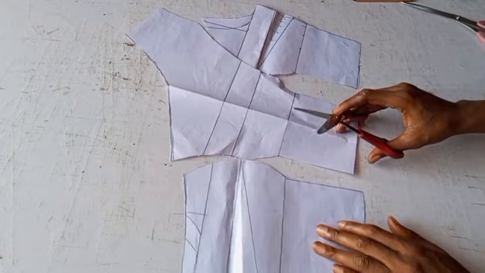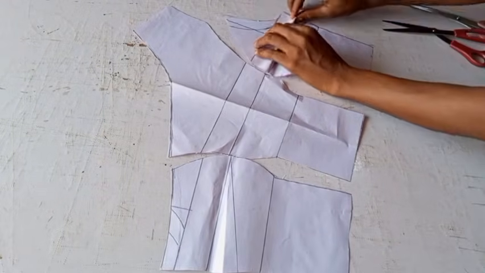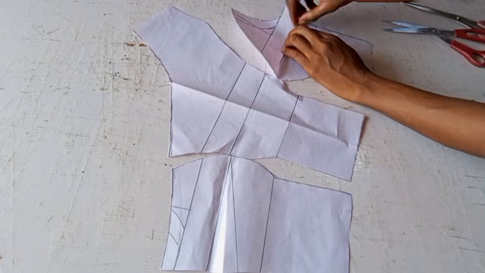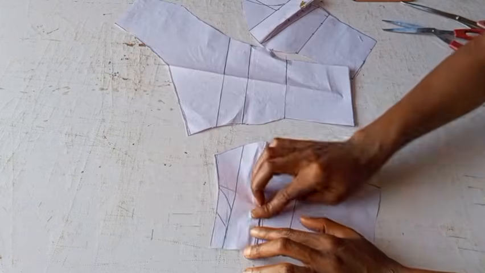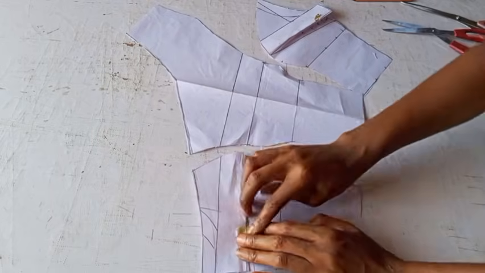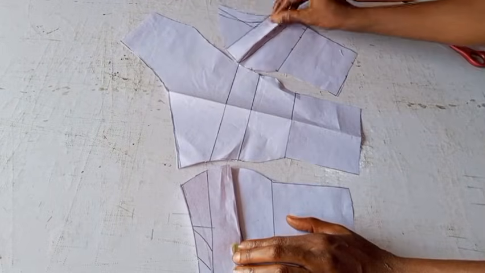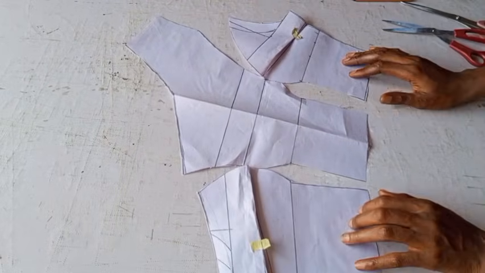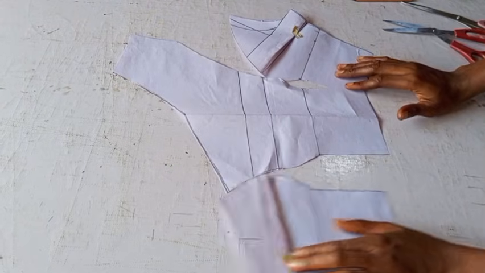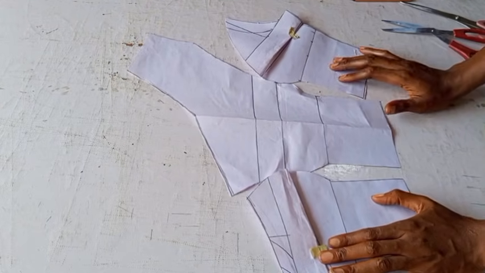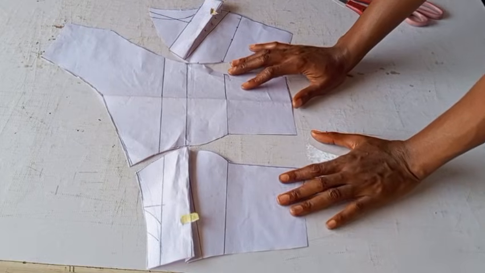So this is what we have. Make sure to close down your bust dart before you cut on your fabric. This is very important, and this is what we have for this tutorial. Like I was saying earlier, before you cut out the whole pattern paper, make sure after cutting your neck, to use this to cut the back pattern.